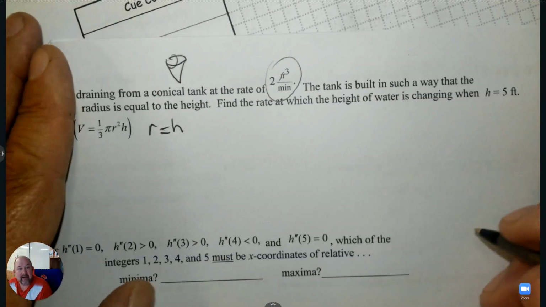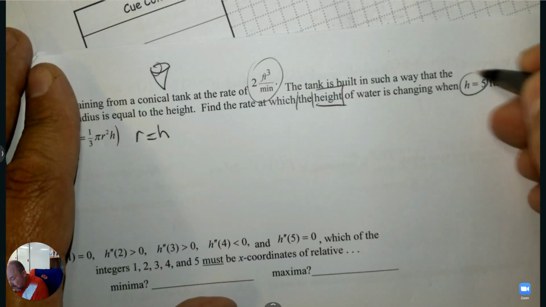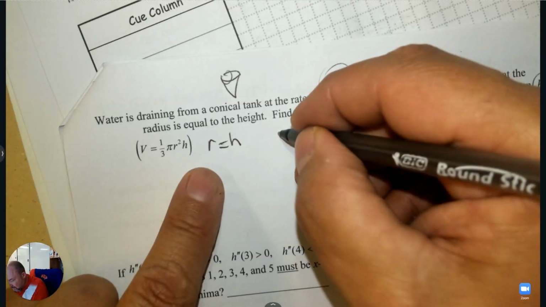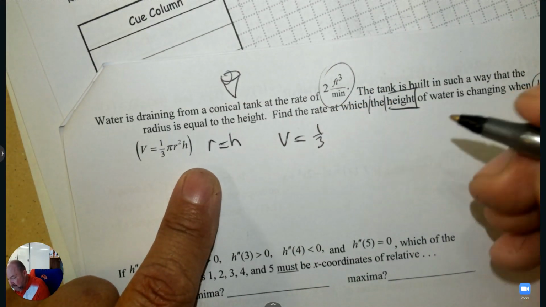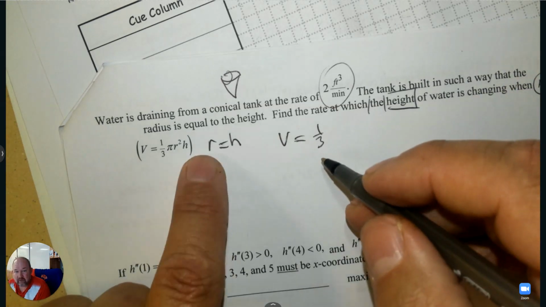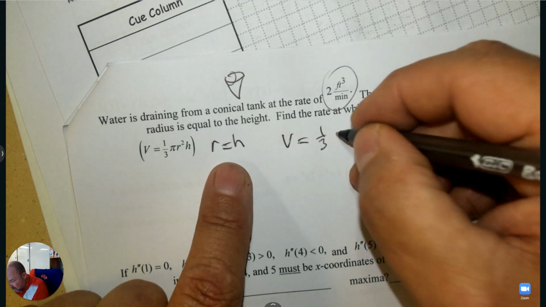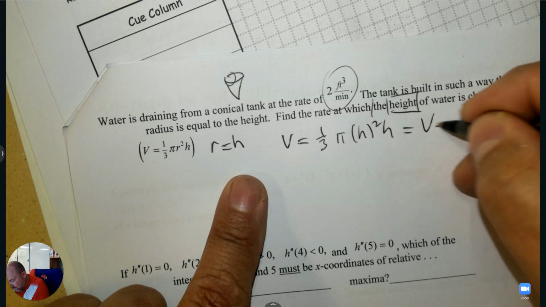Find the rate at which the height of the water, so I'm looking for the height, when the height is 5. So I'm going to take this equation, and there's too many variables. So right away I'm going to take out, and I need h to stay. So I'm going to plug in that h is equal to r. So take out the r and plug in h because they're equal to each other. So I have one variable. And then I'm going to simplify this.